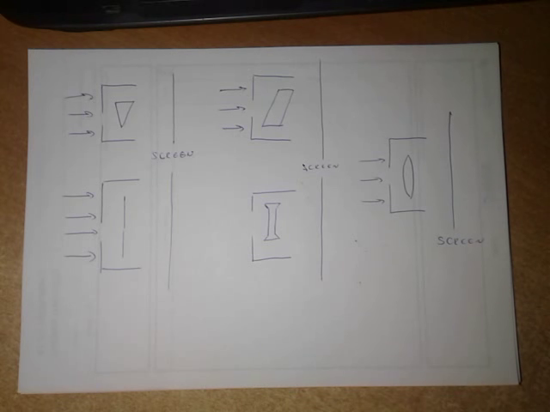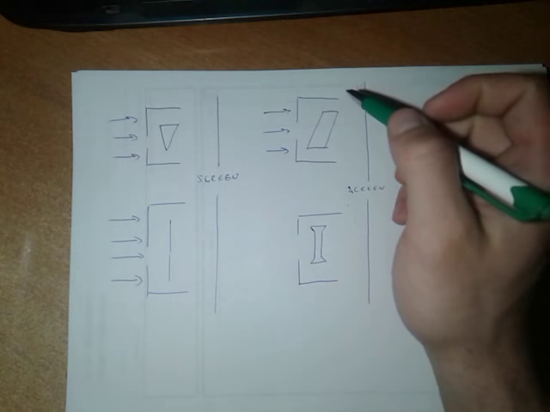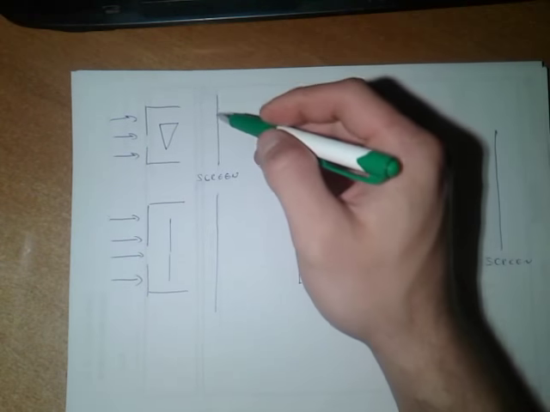So I'm going to start from choice E. So a prism with vertex pointing down. What would a prism do? A prism would create a dispersion pattern on the screen.